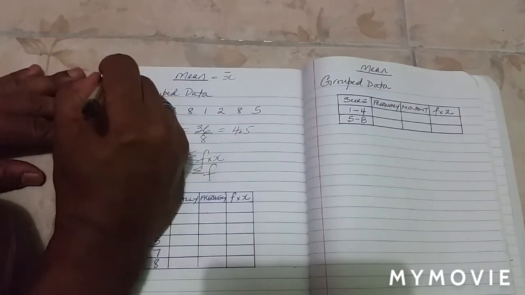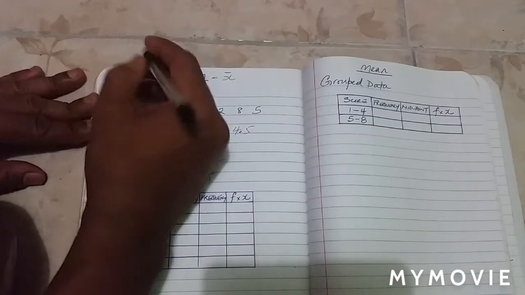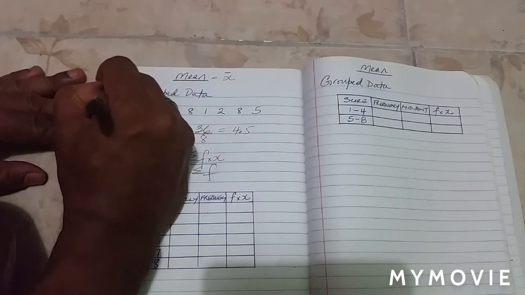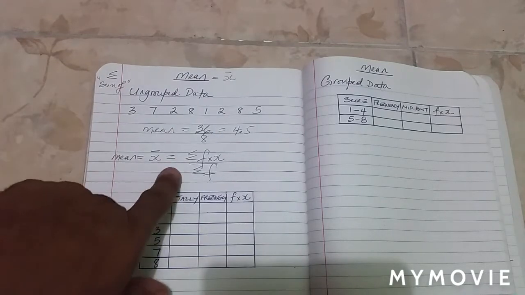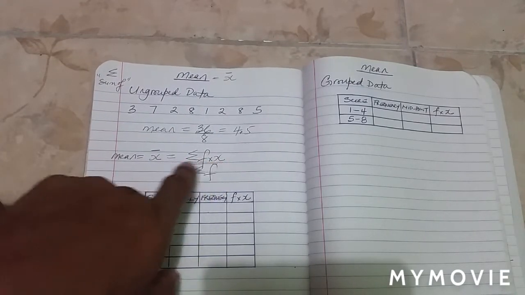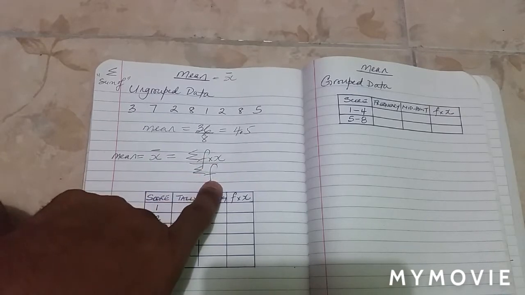So the mean is equal to the sum. This symbol here, I'm just going to write it here. This symbol here means a sum of. So the symbol here means a sum of. So the mean is equal to the sum of f times x divided by the sum of f.